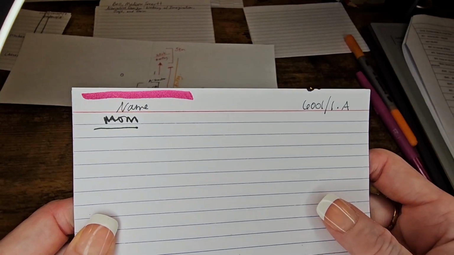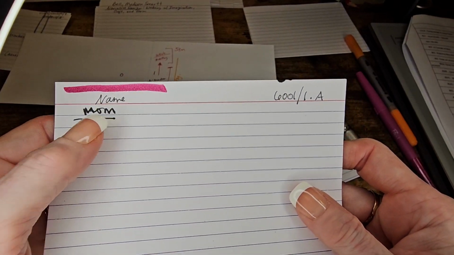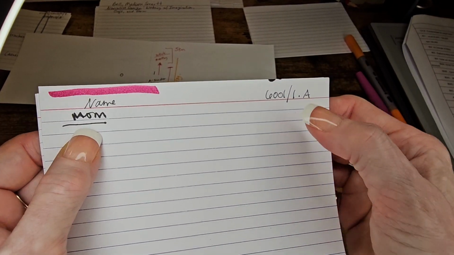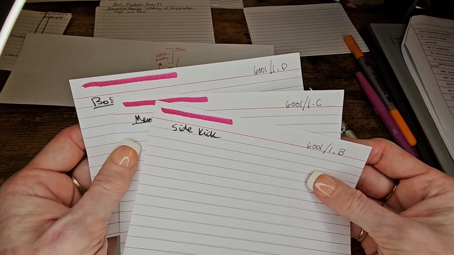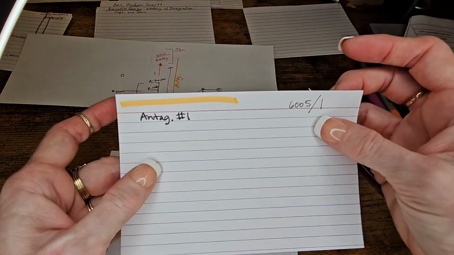And then I'm going to do the same thing for all the rest of them. Whatever I name her mom, could just be under M for mom right now. I'm going to enter mom's number so I know where mom's character cards live. And so on and so forth all the way through the process.